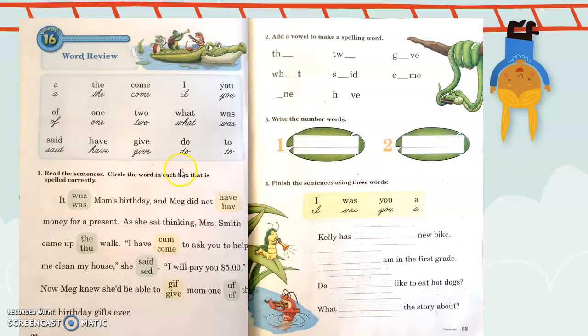Let's continue with list 16. I'm sorry. On list 16 we are going to review some words. En la lista 16 vamos a repasar algunas palabras que ya hemos visto. So let's start reviewing. Vamos a comenzar repasando.